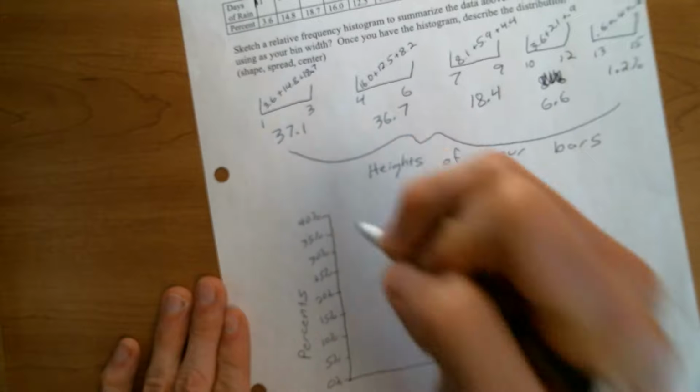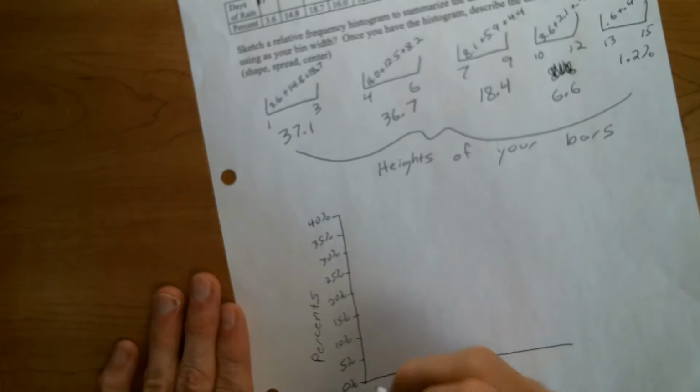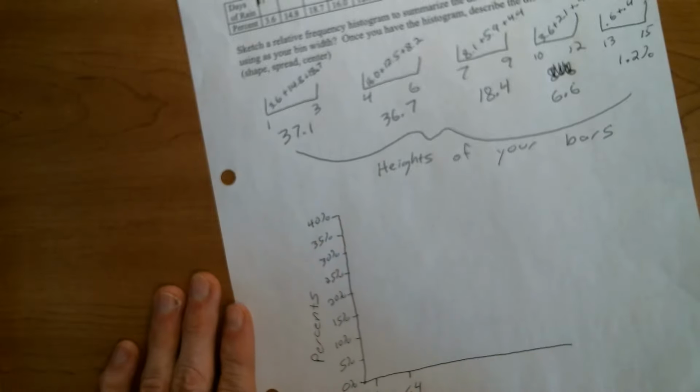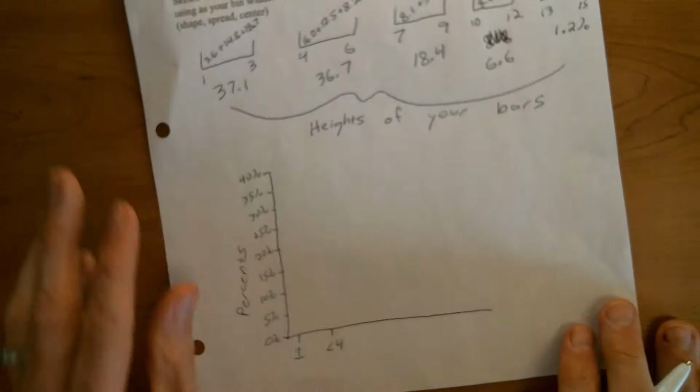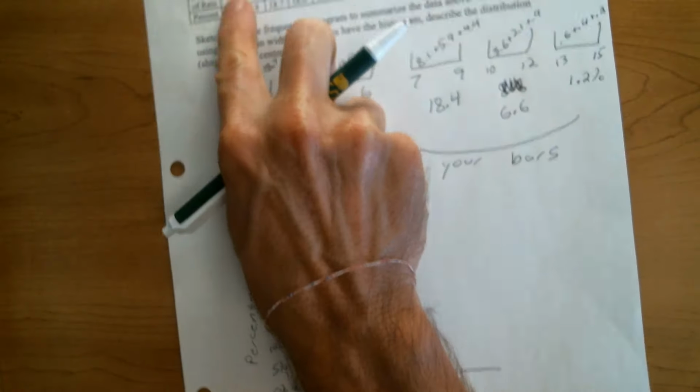There's 40%. All right. And then down at the bottom here, to represent my intervals, I'm going to say, all right, here's 1, and then I'm going to go to less than 4. So if I go from 1 to less than 4, I know that this first bar is going to have the 1, 2, and 3 that I want it to have.